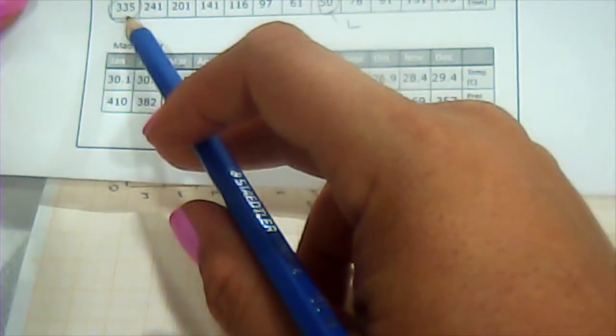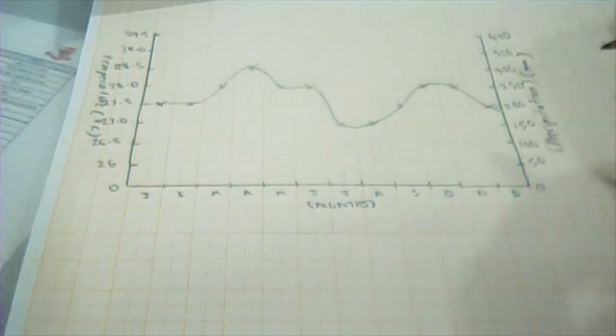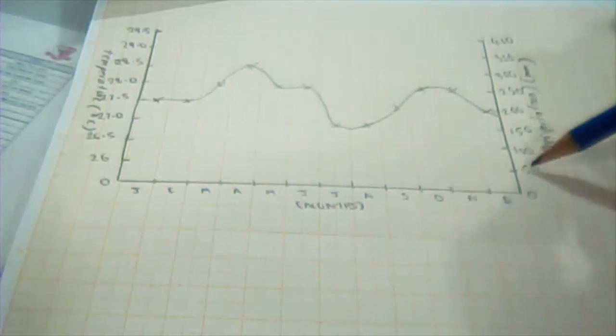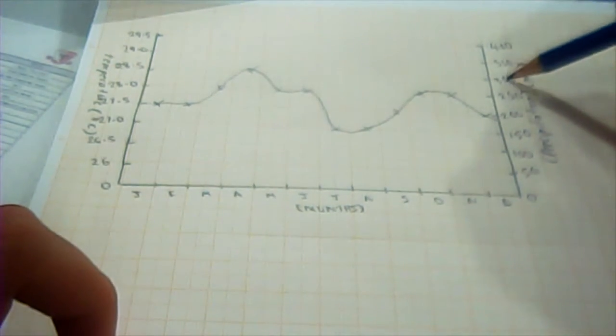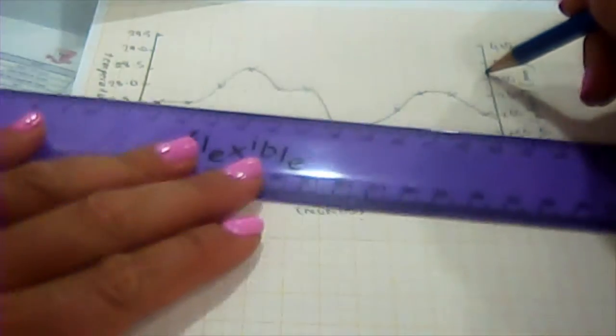Now, just have a look at your rainfall numbers and start on January. This is the tricky bit where most people make mistakes, so look carefully. So we start on the right axis. We take the number, which was 335 millimetres.